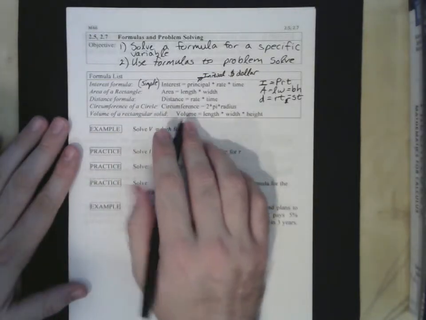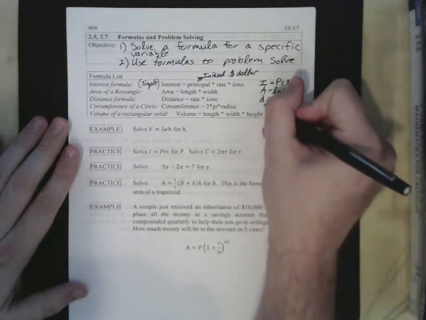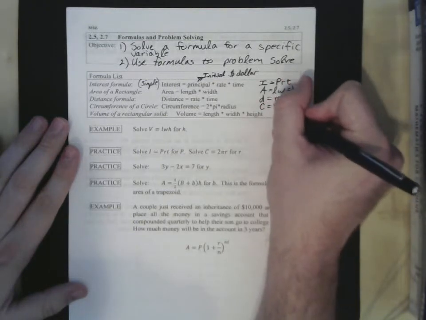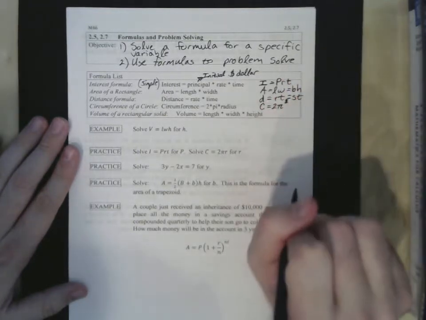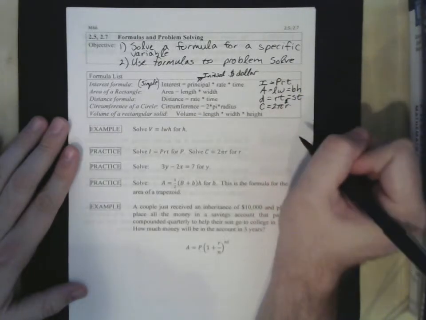Circumference of a circle. Circumference is 2 times pi times the radius. So circumference is capital C, 2, our Greek letter pi, and then times the radius r.